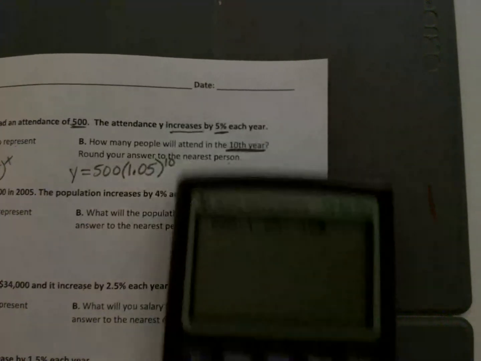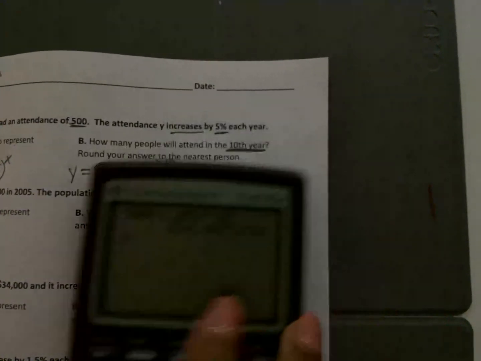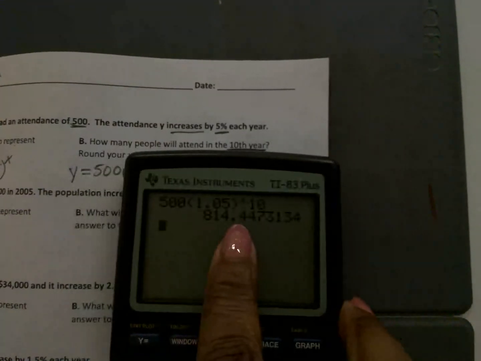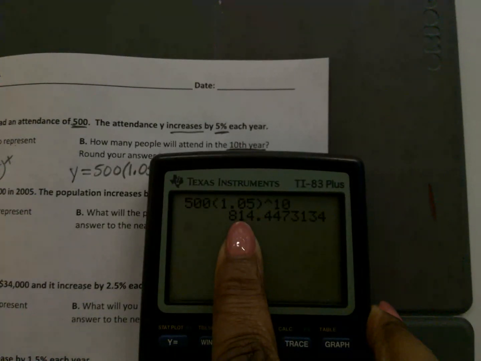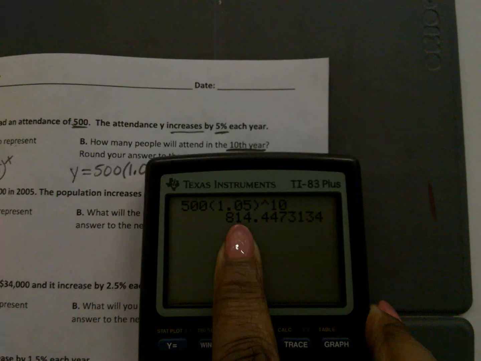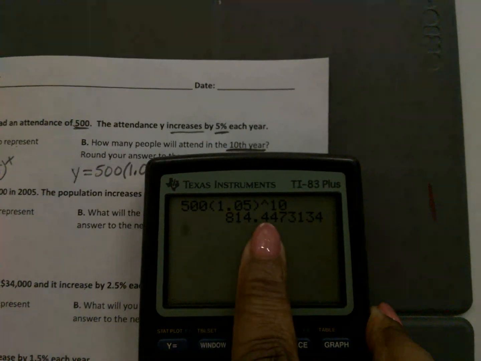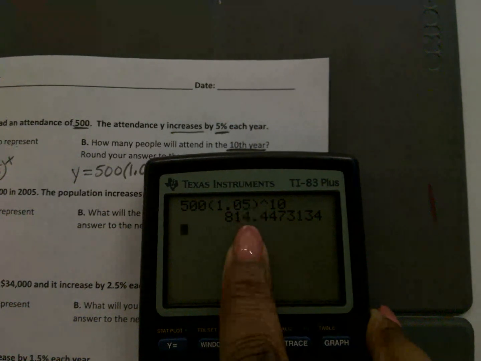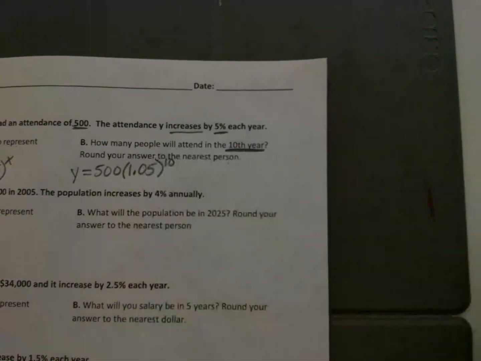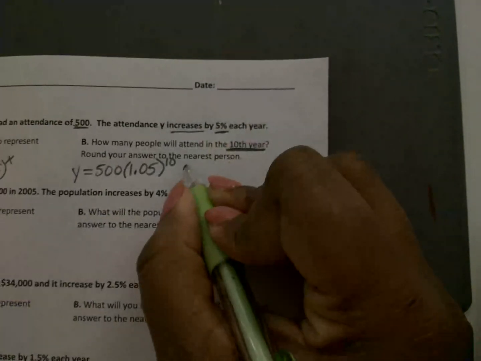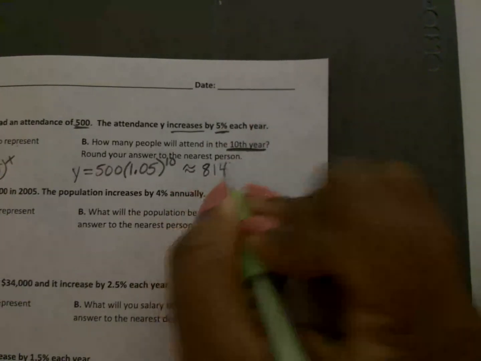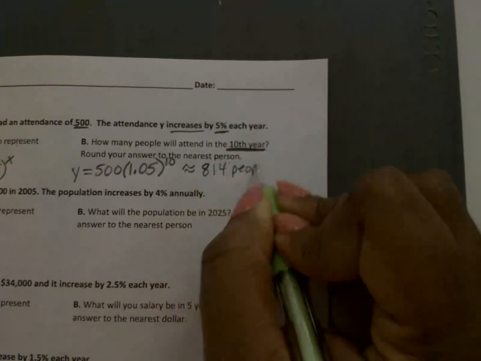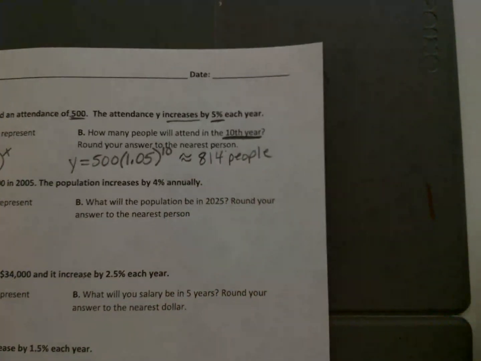So this is going to give us, look, we can't have part of a person. So this is going to be about 814 people. This is a 4, so we're going to leave this at 4, because if it was a 5 we go up; 5 or greater, you round up. So this is going to be about 840 people. Okay? All right.